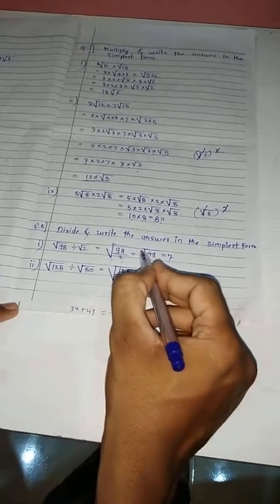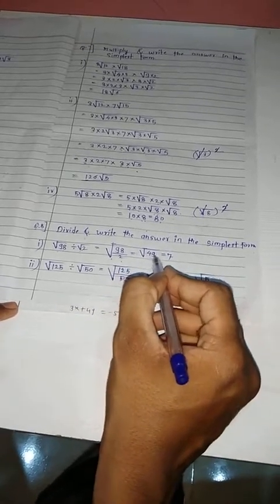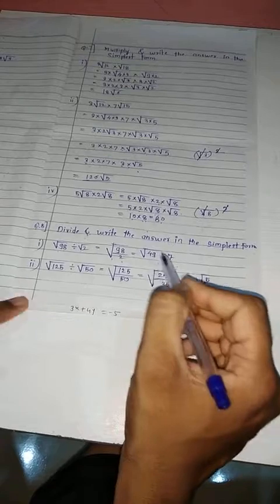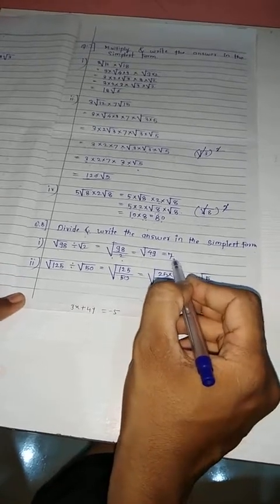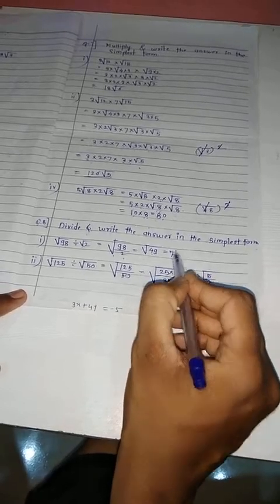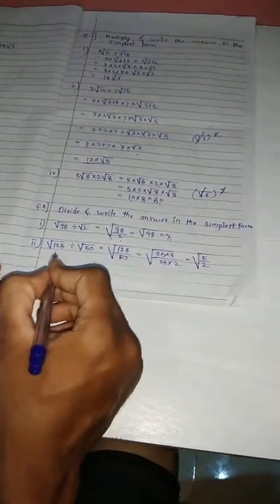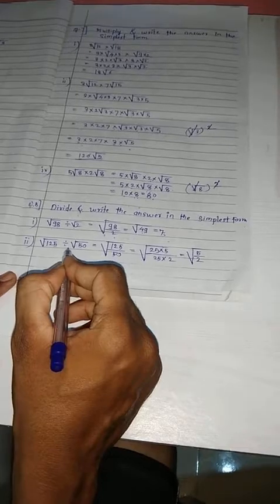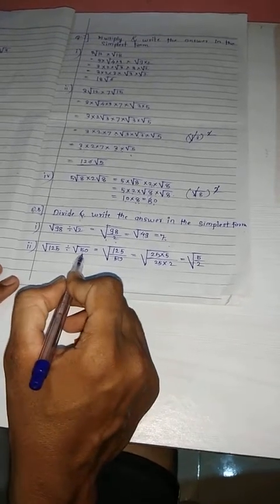Okay, so the answer is the square root of 49, and 49 is the perfect square of 7. So your simplest form after division is 7. Similarly, root 125 is divided by root 50.